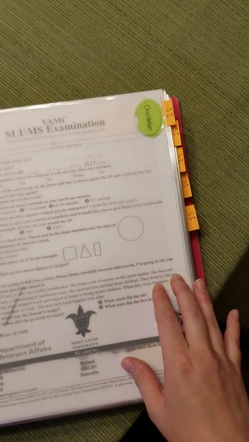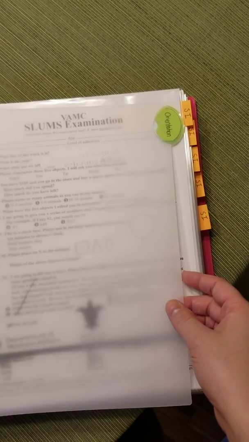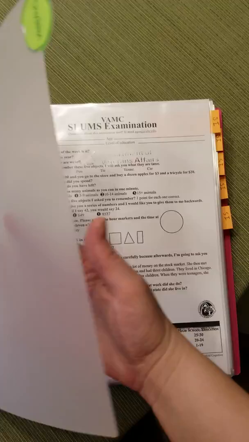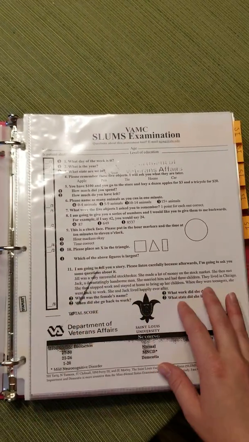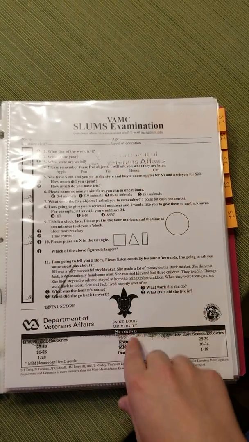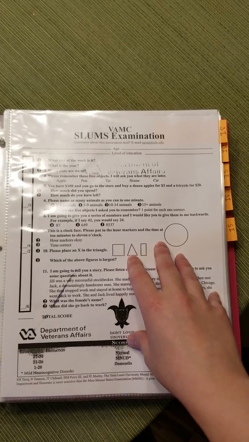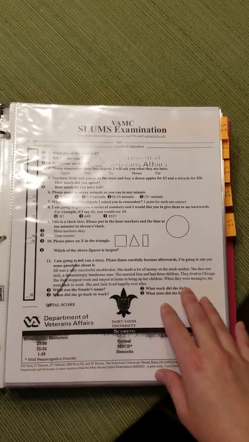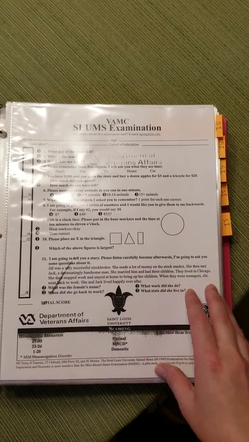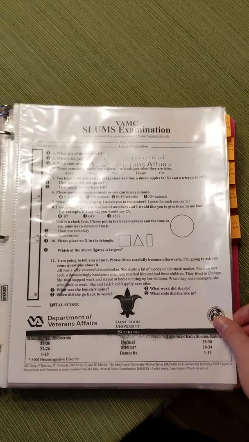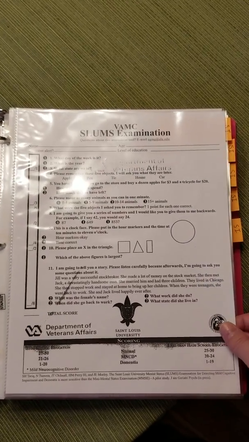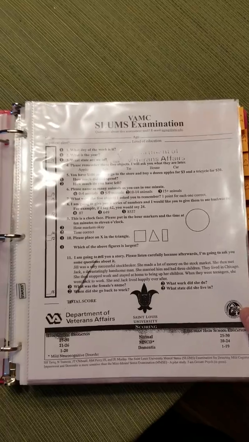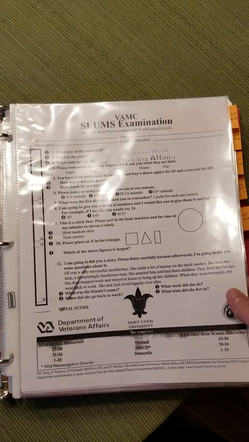Then the first tab I did was orientation. Orientation is one of the cognitive domains that we talked about in class. The SLUMS exam is a really great exam. It does have a few orientation questions, but it also addresses other areas of other cognitive domains. But because it does address orientation, I did include it in this section.